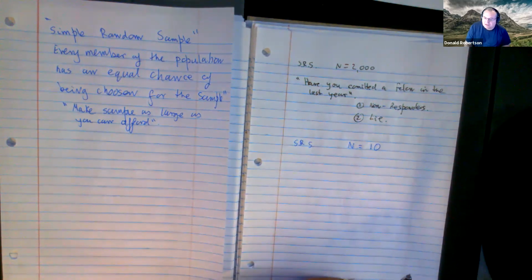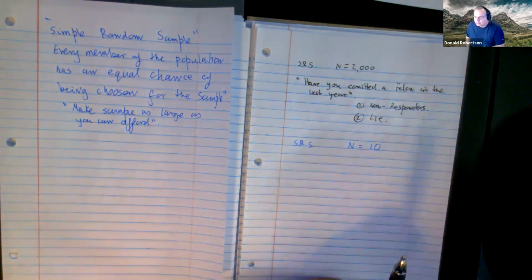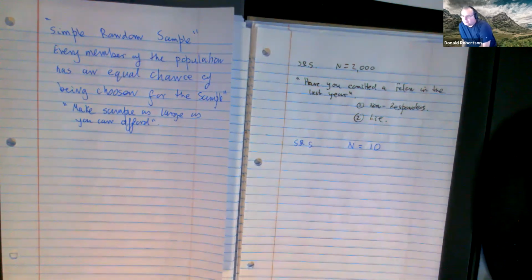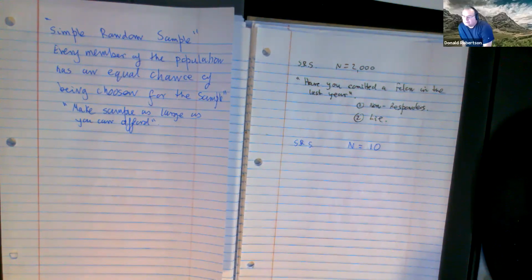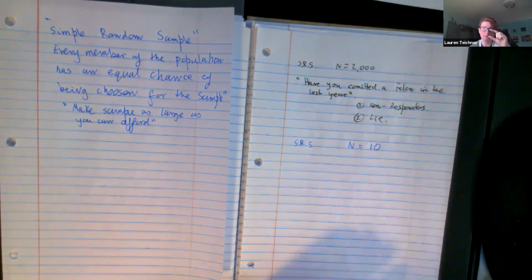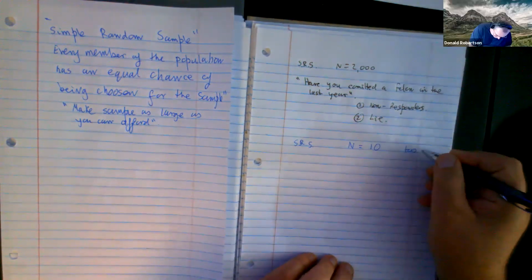Would you want to make any inference about Americans going to France based on a sample of 10 people? I wouldn't. So what's the problem? It's too small. That's all. Sometimes the obvious answer is the right one.